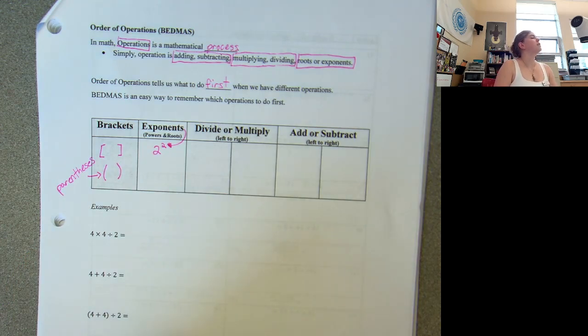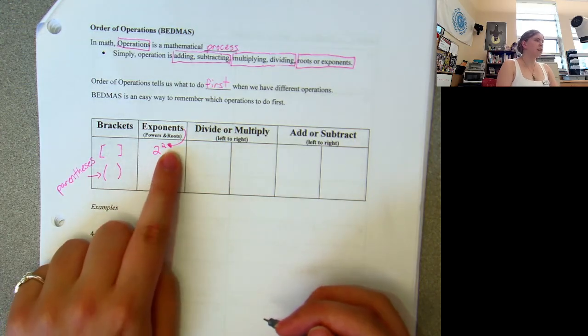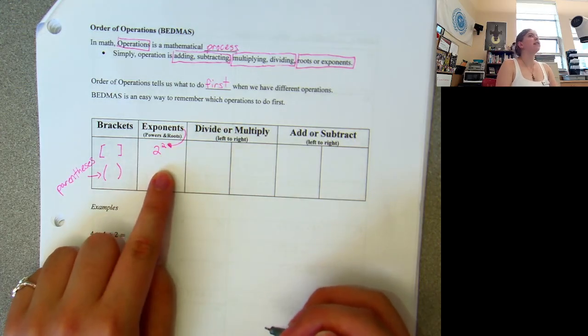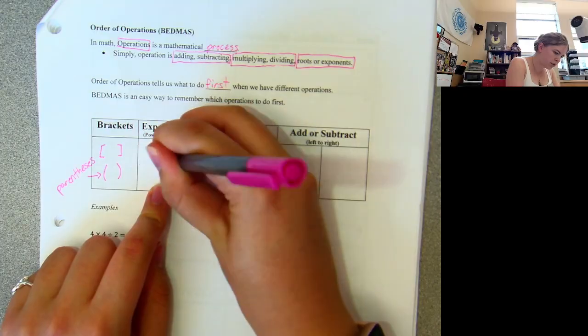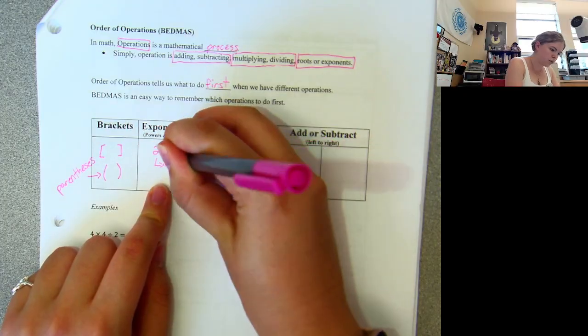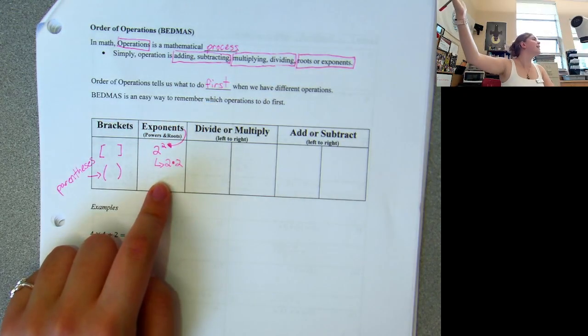So we multiply a number by itself that many times. Which means that 2 squared, what would that mean? 2 times 2. Beautiful. So that means 2 times 2, which would be 4.